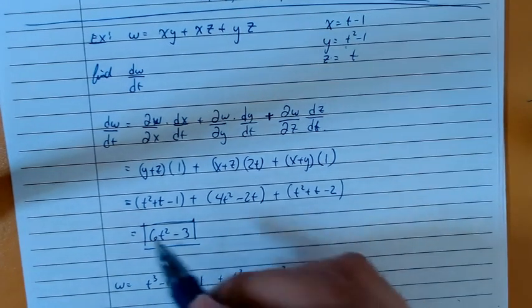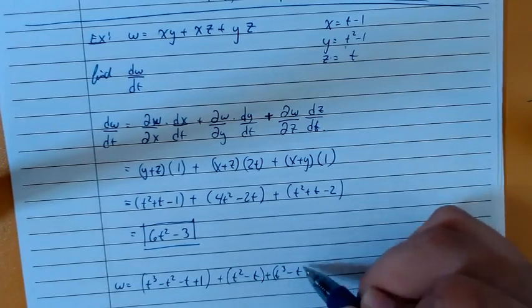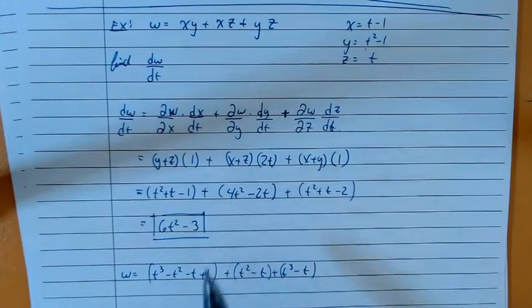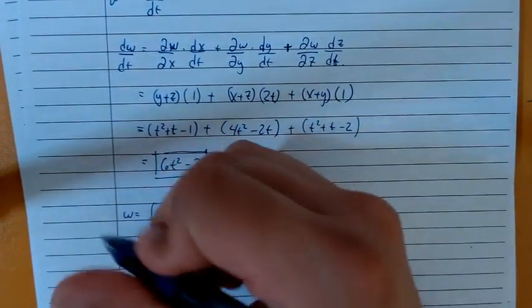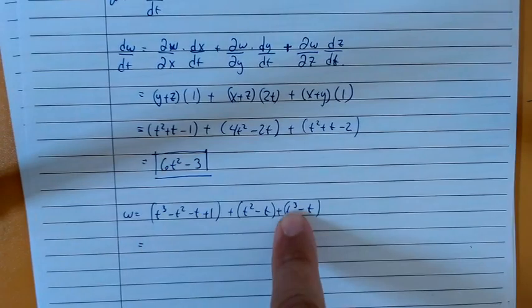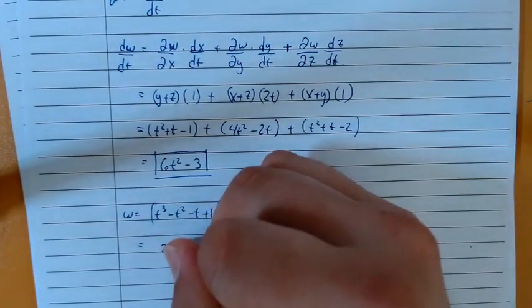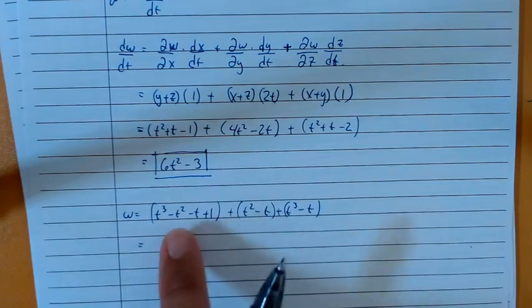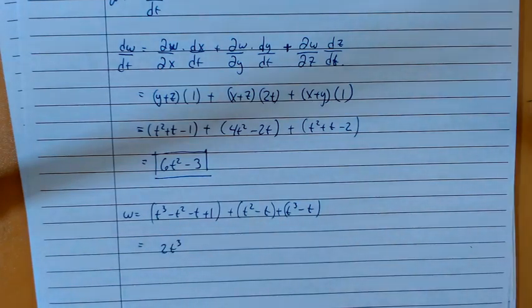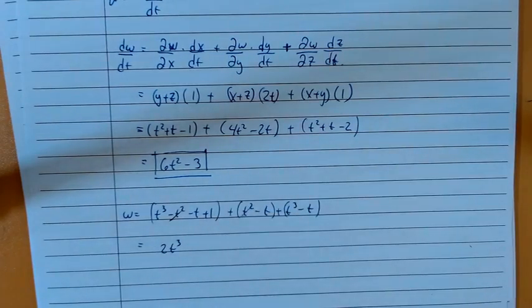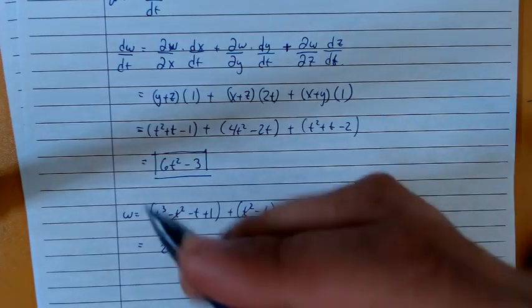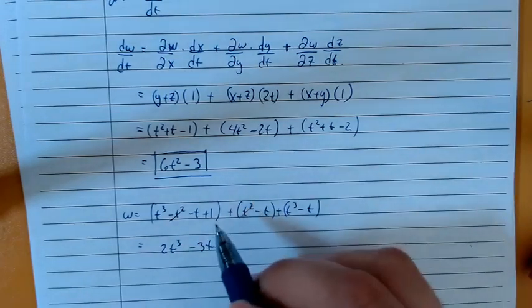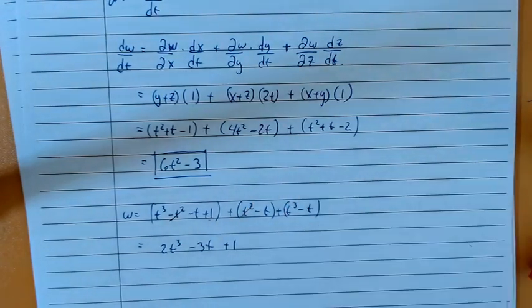So we've gone ahead and changed all of this by substitution, so now it's a function of t. This is no longer w of x, y, z. Now it's just w of t. Okay, well, we can do a little better than that. We can combine terms here. So that would be t to the third plus another t to the third. That would be 2t to the third. Let's see, minus t squared plus t squared. Well, that's just going to give me 0, so that's gone. Let's see here, minus t minus another t minus another t. Okay, well, that's minus 3t. And then here I have a constant, and that's the only one. So that's just plus 1.